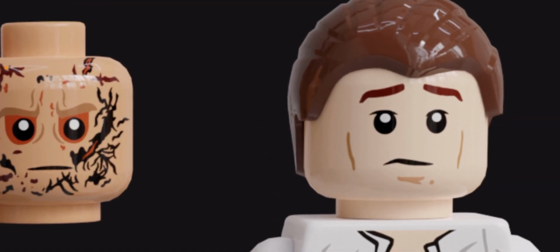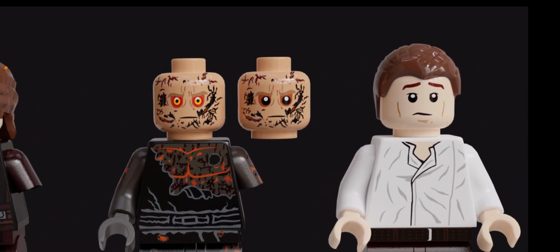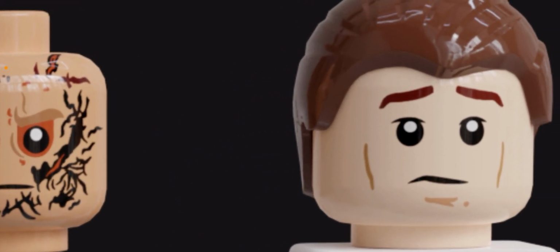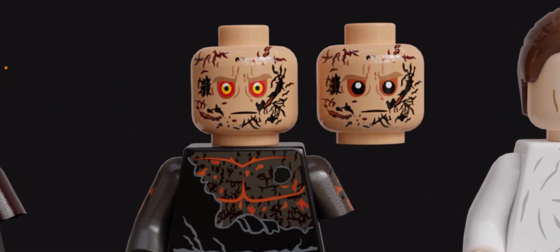And here's an alternate model of Carbonite Shirt Han with a custom face I made representing him being unfrozen, which is dual-sided, and I think I have the other side featured in past videos, but yeah. And that's just a different hairpiece.